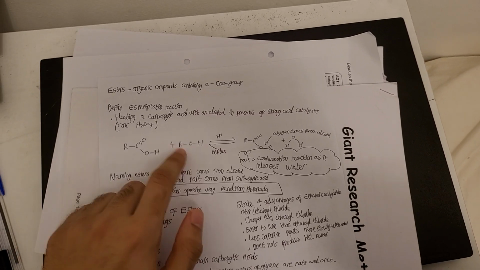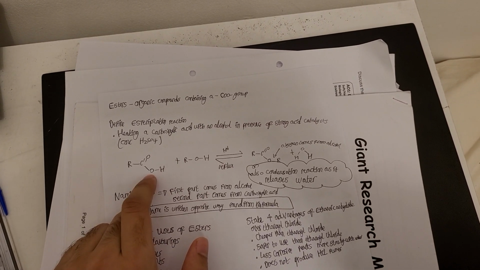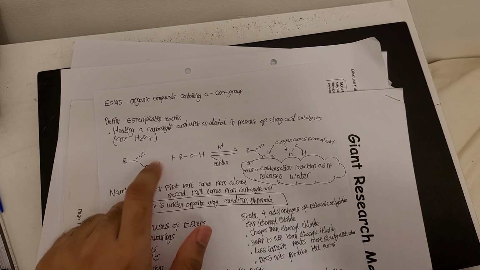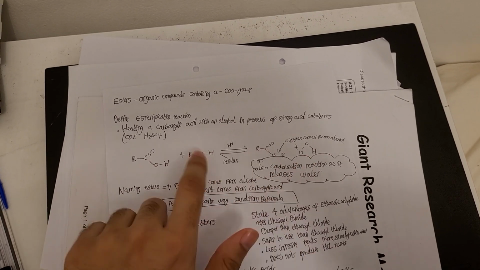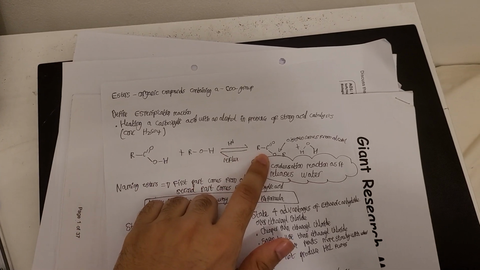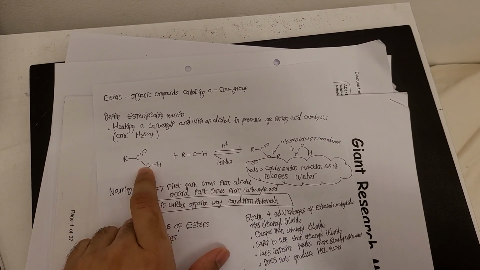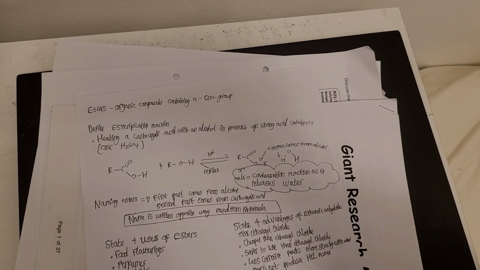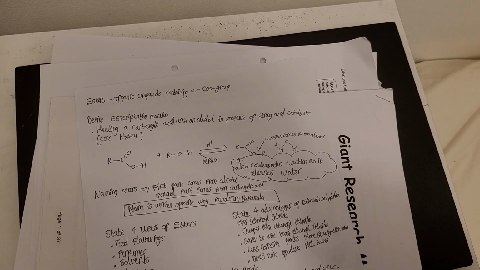And what happens is basically this oxygen comes from the alcohol. So what happens is this OH and this hydrogen form H2O, and this O and R just bond here. So here that leaves us water, then that bonds there. Oxygen comes from alcohol. Also, condensation reactions release water.